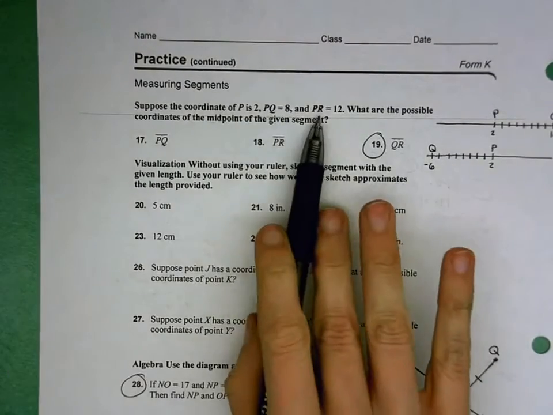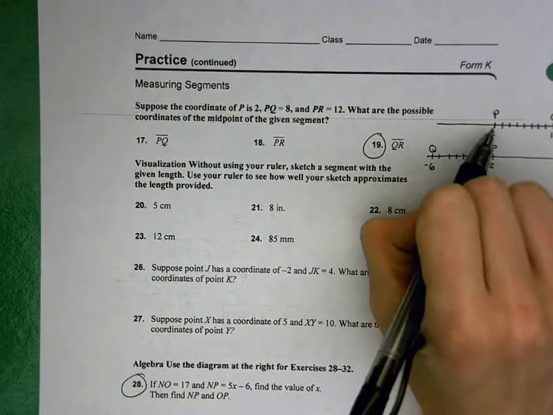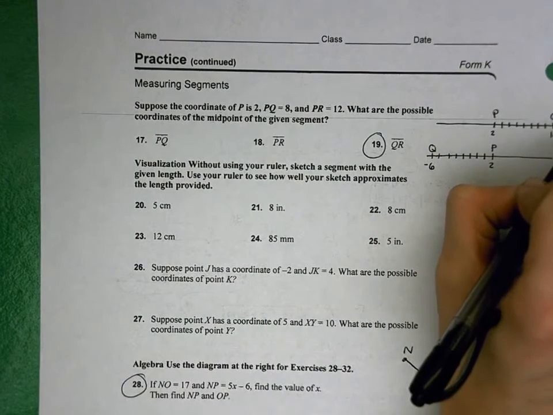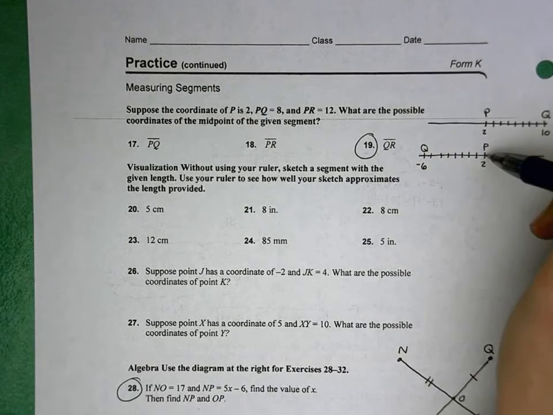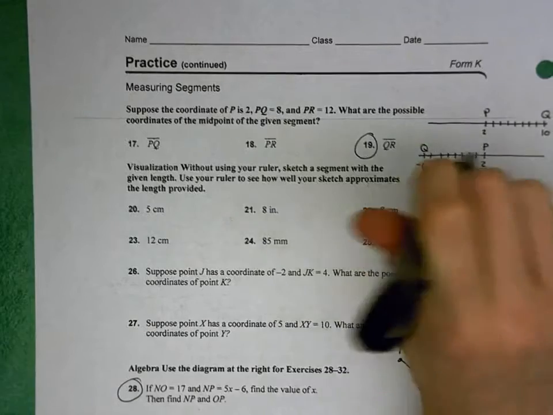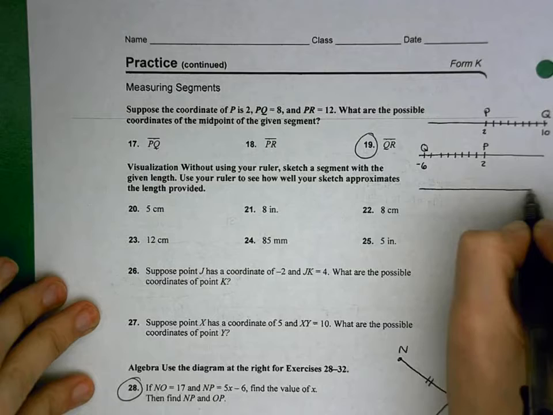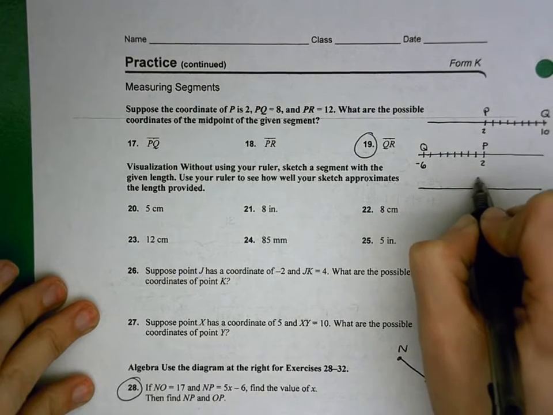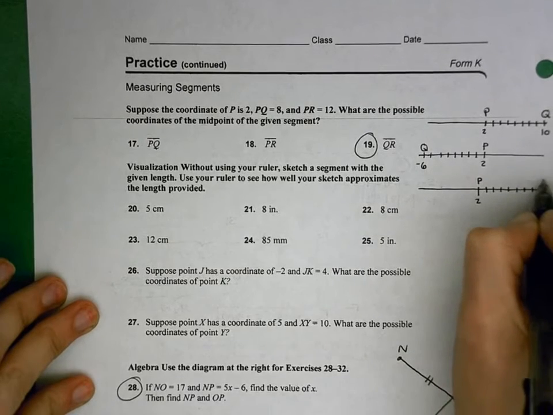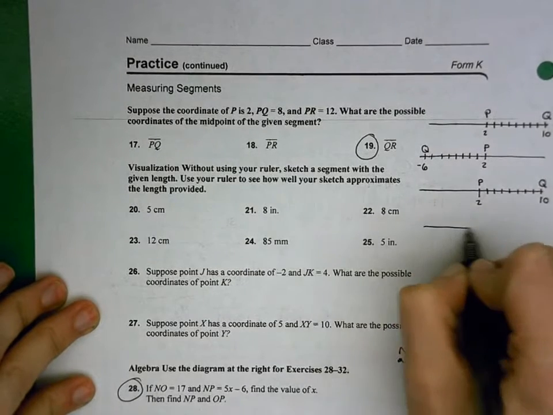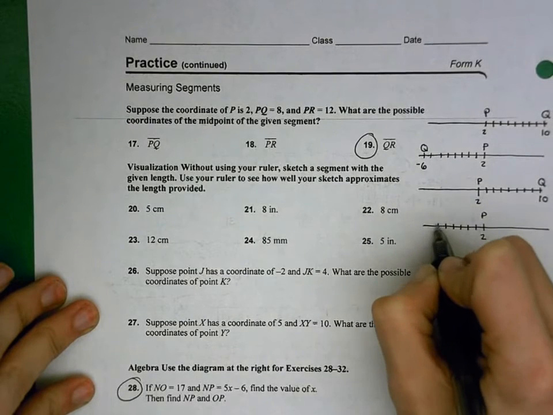Okay, and PR has to be 12. Well, again, they don't tell me which direction it is. So PR could be to the right along with Q, or it could go the opposite direction of Q and be to the left. Same with down here. It could be to the left with Q, or it could go to the opposite direction to the right. So I actually need to draw 2 more number lines for myself, right? So I can take into consideration every possibility.